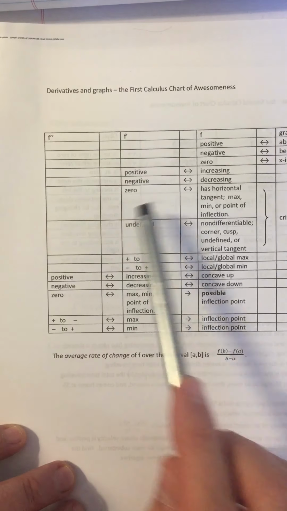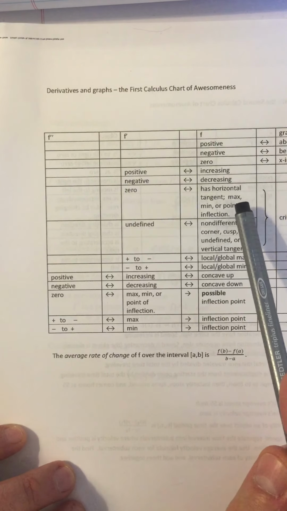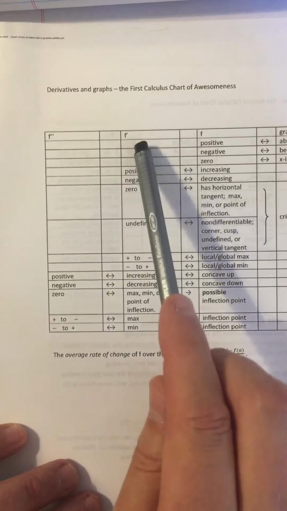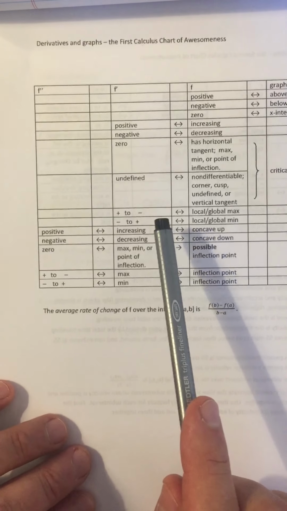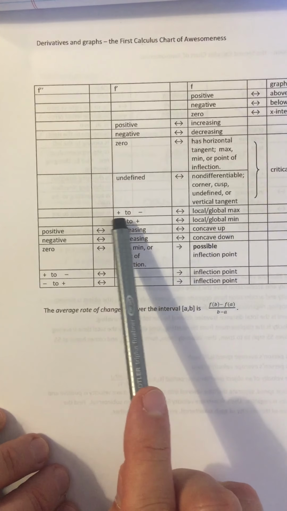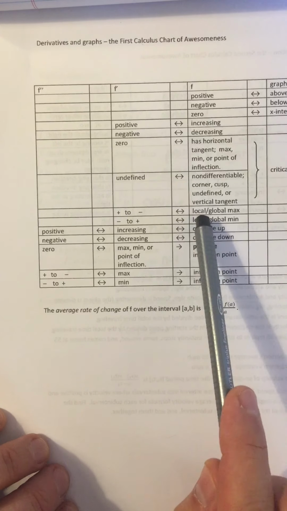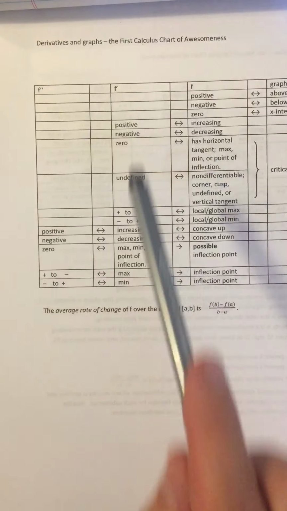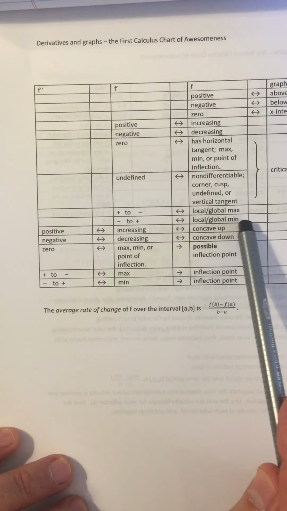When f prime is 0, f could have a lot of different things. F has a horizontal tangent, and it could have a max, min, or a point of inflection. F prime undefined, we haven't talked about yet. That's 3.2. I'll come back to it later. When f prime is changing positive to negative, this is an if and only if, f has to have a max. We don't know whether it's local or global, though, and that's going to be a thorn in our side. When f prime is changing from negative to positive, f has to have a local or global min.